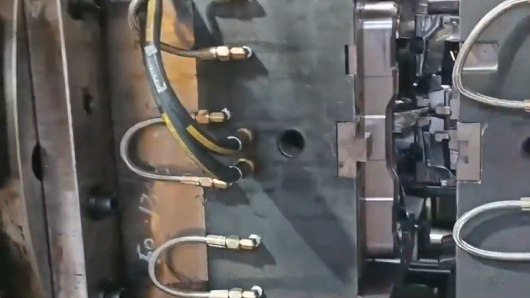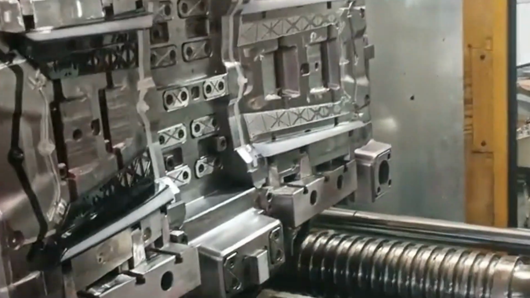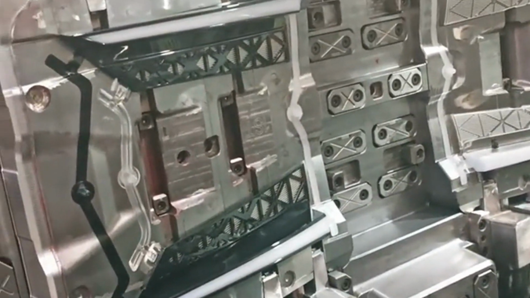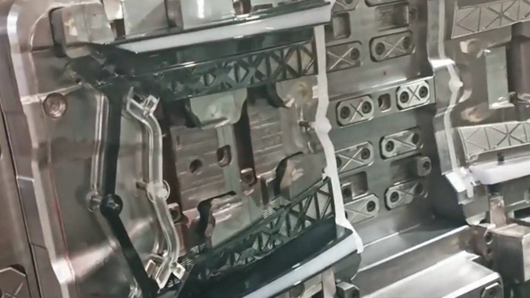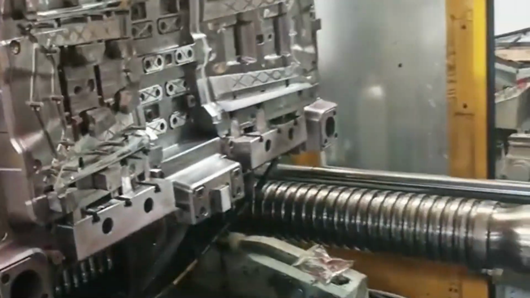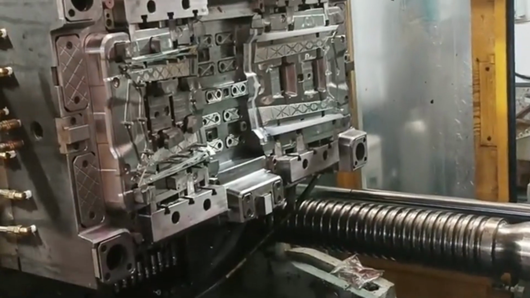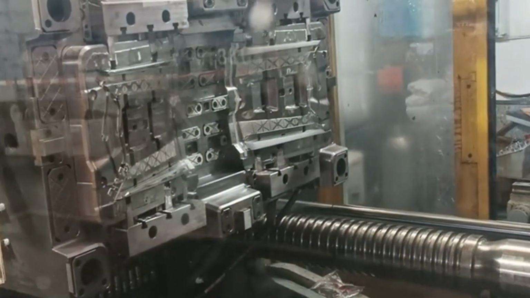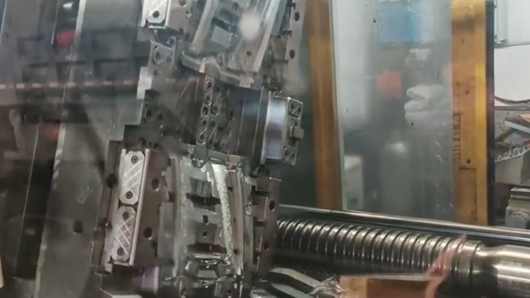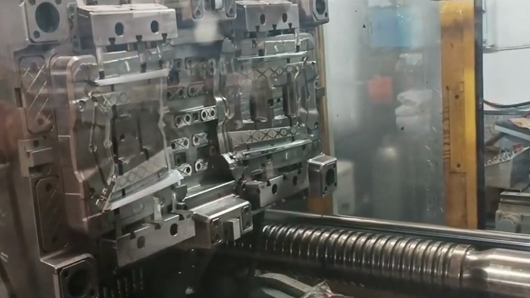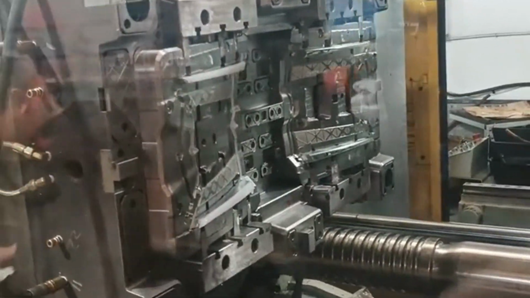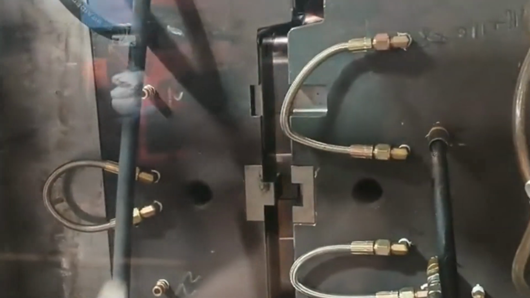Different product characteristics. Products made by injection molding often have high dimensional accuracy and smooth surface finishes. They can achieve very tight tolerances, making them suitable for applications where precision is crucial, such as in the production of electronic components, automotive parts, and small consumer goods. Injection molded products can also have thin walls, which is beneficial for reducing material usage and product weight.